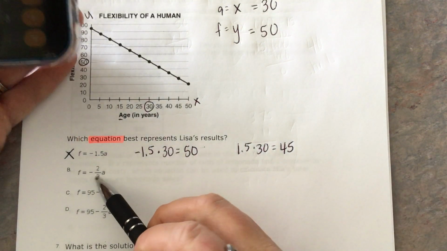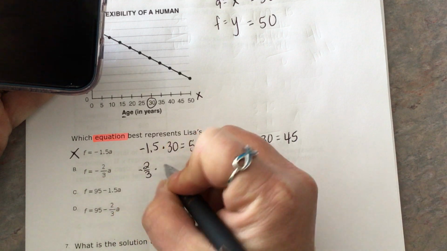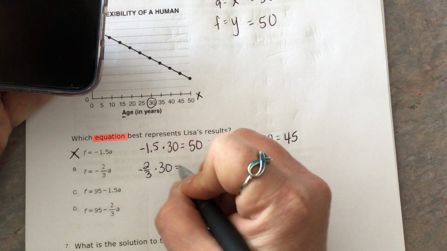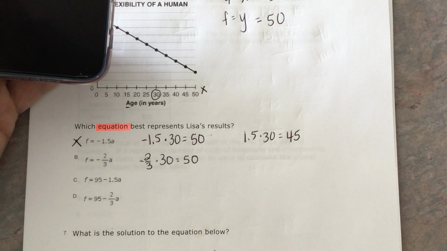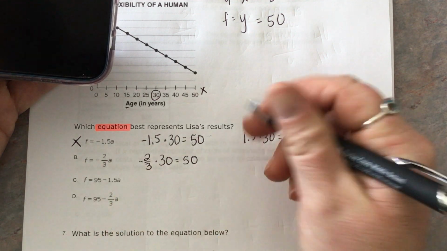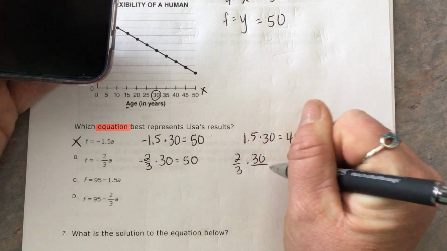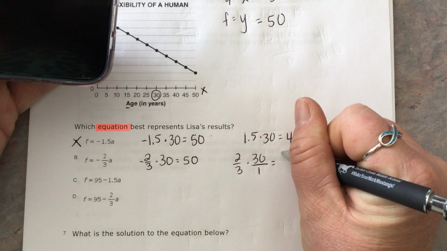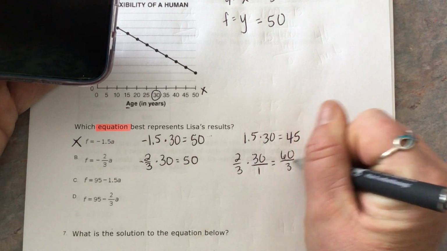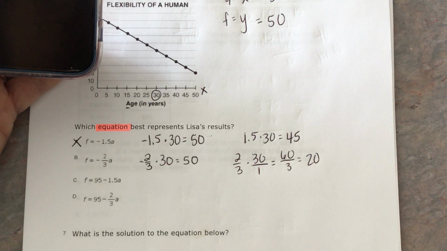All right, so now looking at the next one, it's -2/3 times 30 is going to equal 50. Again, I'm going to take out the negative sign and just multiply 2/3 times 30 over 1. That gives me 60 over 3, which is going to give me 20. So does 20 equal 50?